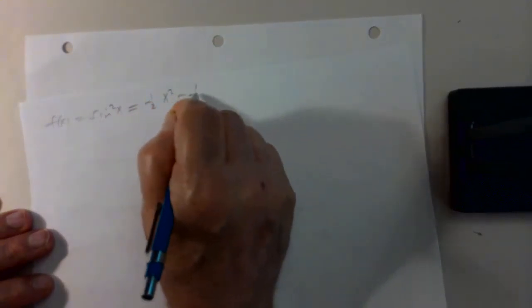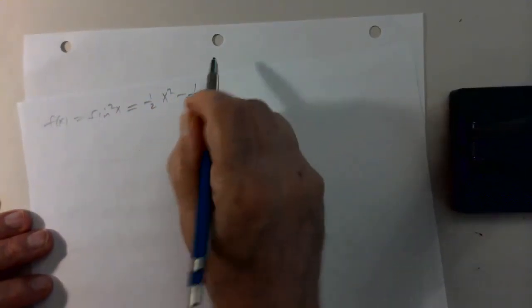So we had that the Taylor series for sine squared x starts with 1/2 x squared minus 1/3 x to the 4th, and so on. Let's figure out a better way perhaps to do this.